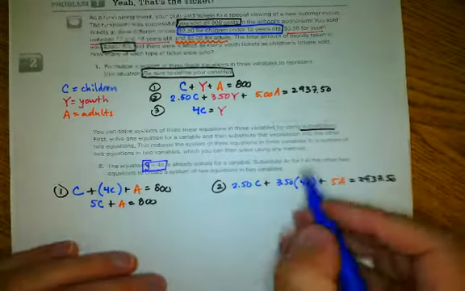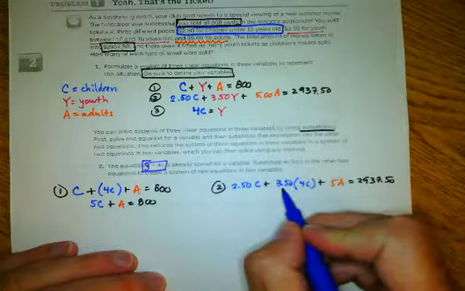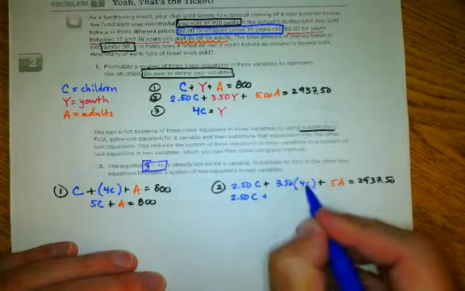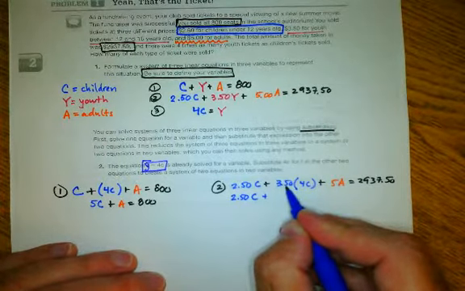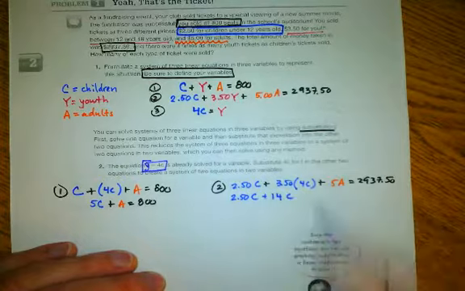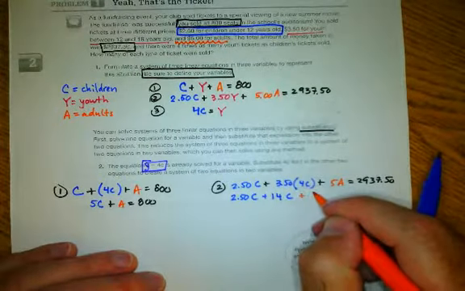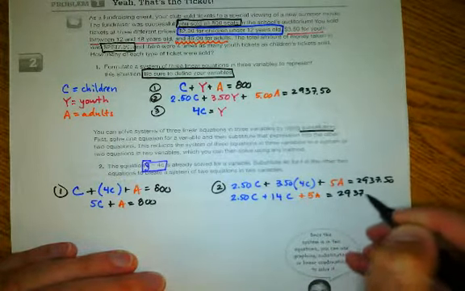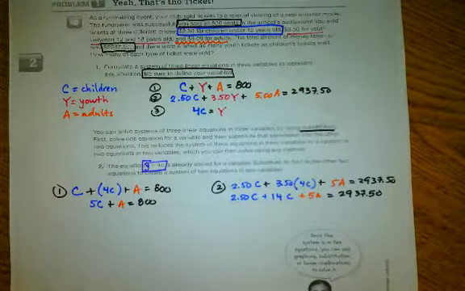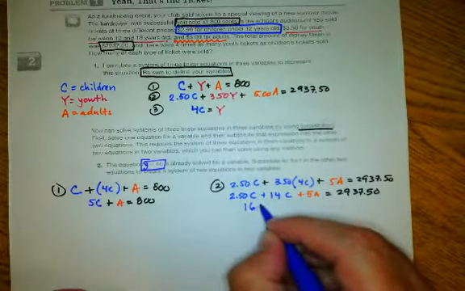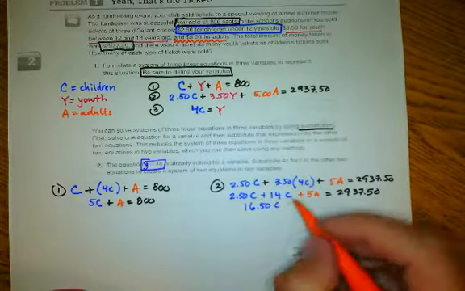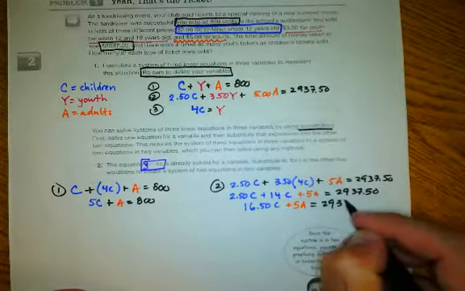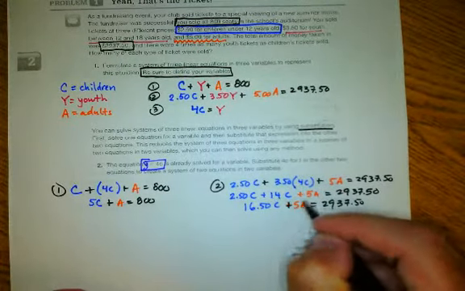Okay, I'm going to combine these up. Let's see. 250c's plus 350 times 4c. All right, so this becomes 250c still plus. These we have to multiply. 4 times 350. Well, that becomes 14. Rewrite everything else. I'm going to combine my c's. I get 1650 c's plus 5 a's, and it still must equal 2937.50. That should be plus in black.